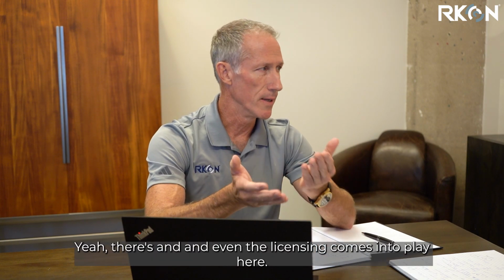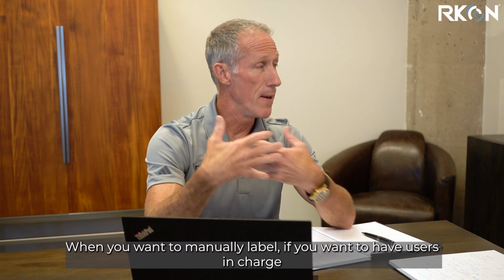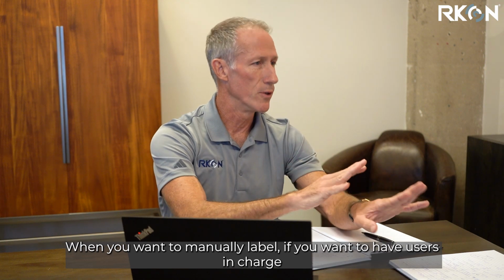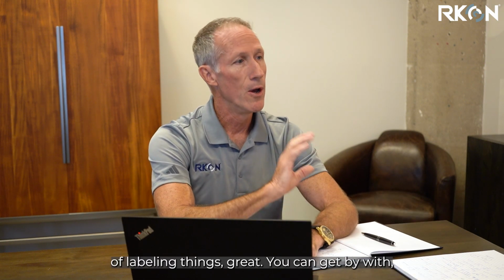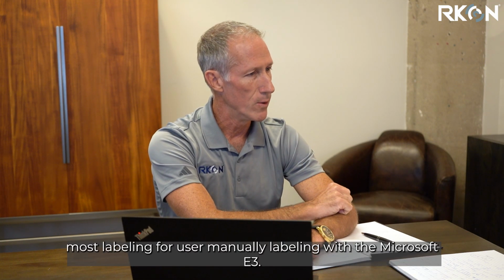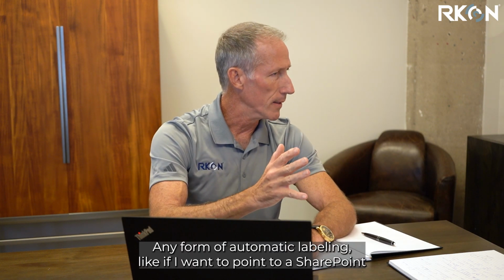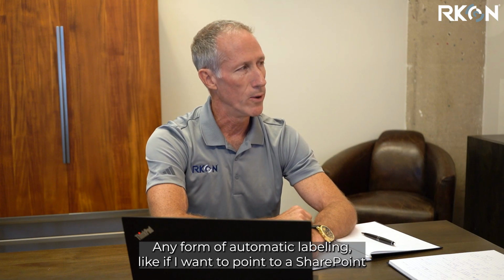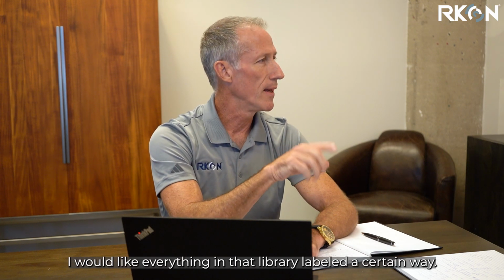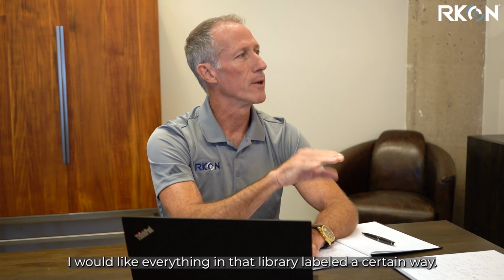And even the licensing comes into play here. When you want to manually label, if you want to have users in charge of labeling things, great. You can get by with most labeling for user manually labeling with the Microsoft E3. Any form of automatic labeling, like if I want to point to a SharePoint library and say, I would like everything in that library labeled a certain way.